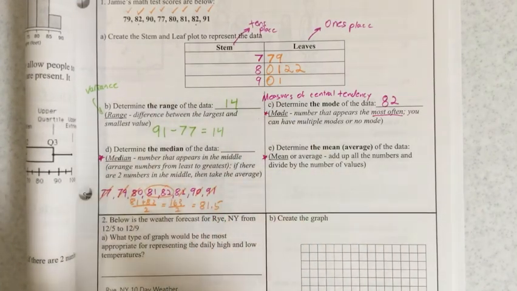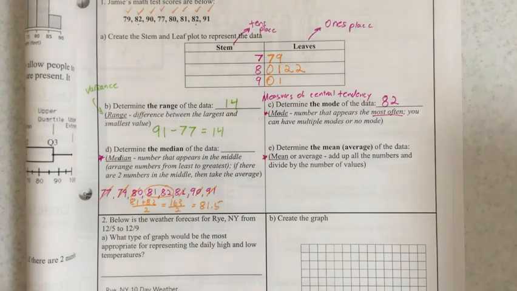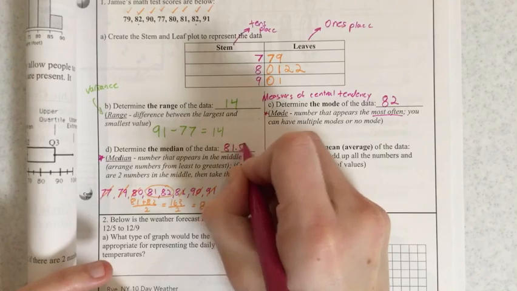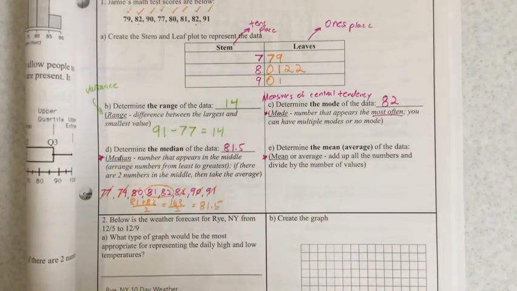And some of you might have just known that, right? Because 81.5 is going to be the middle of 81 and 82. And if you knew that, it wasn't necessary to take that last step of showing the adding and dividing.